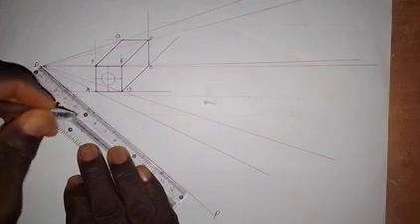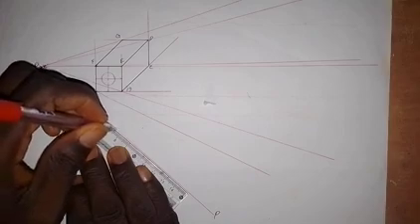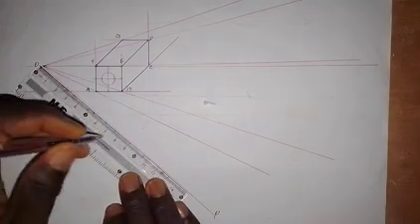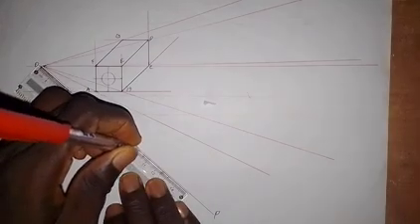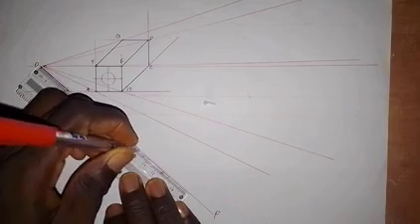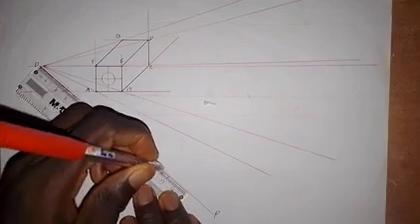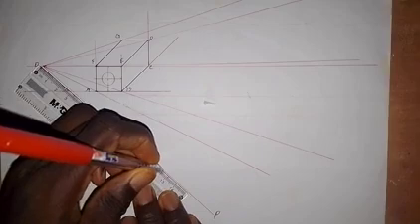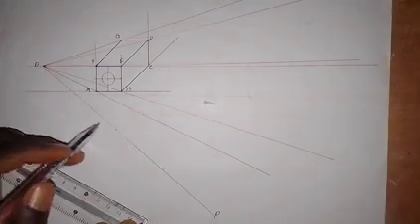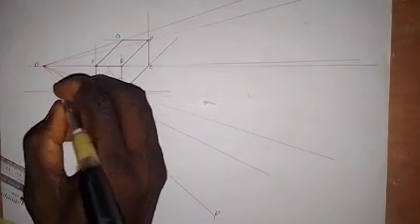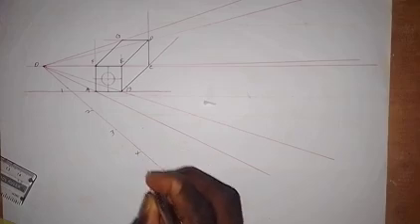And here is another 25, so this is 3, that is 75. I'm taking 25 millimeters each, then another 25 here, and another 25 here. So this is 1, 2, 3, 4, 5. So I have those 5 points. I will number this 1, this is 2, here is 3, this is 4, this is 5.